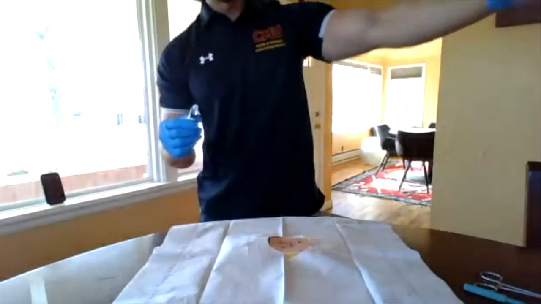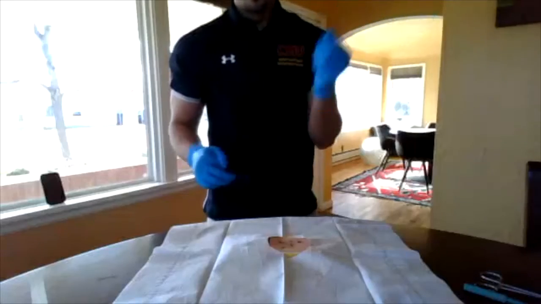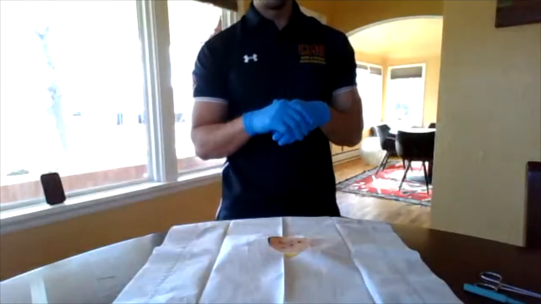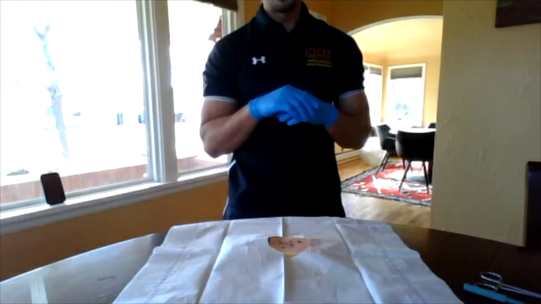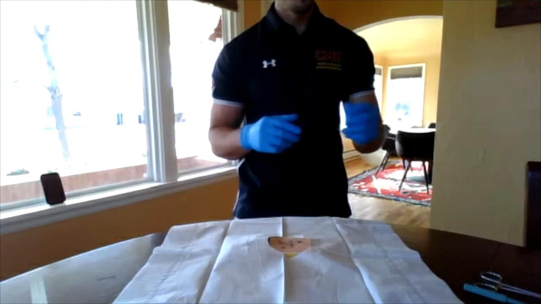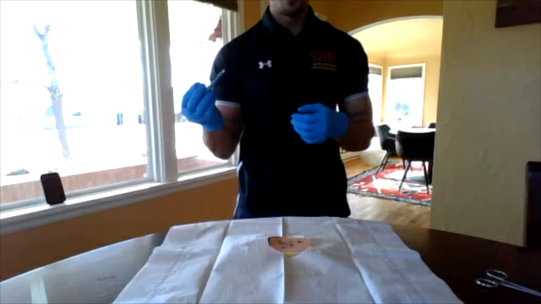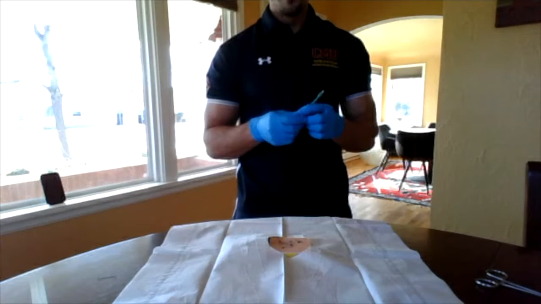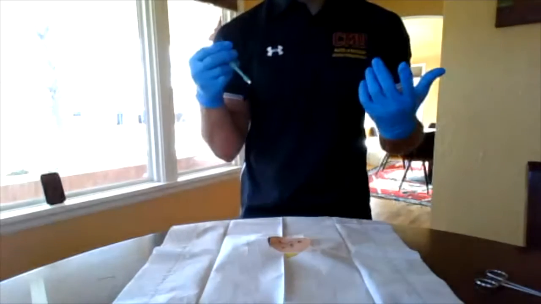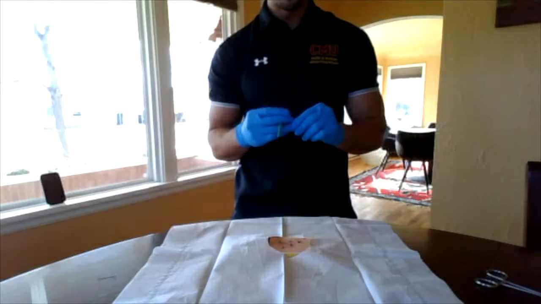We'll remove that and we'll throw that in the sharps container along with our bullet needle. Now that we've injected the anesthetic into the subcutaneous tissue, the next step is to take our punch biopsy device, which we've already selected, and we chose the 5 millimeter. Inform the patient that they might feel slight discomfort, although they shouldn't because they've already received the anesthetic.